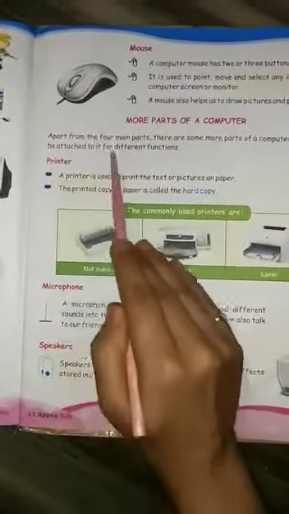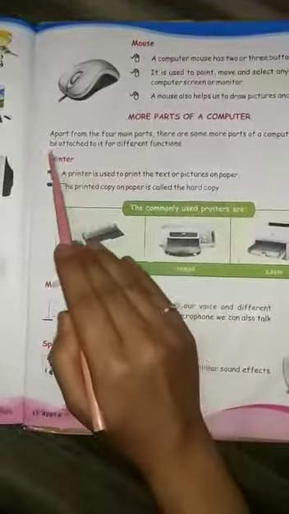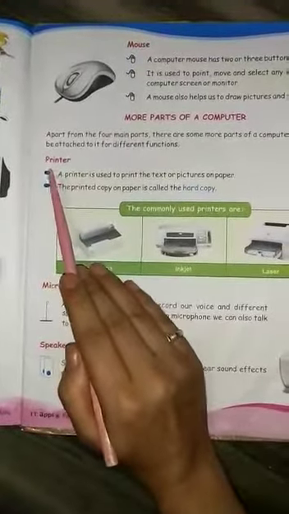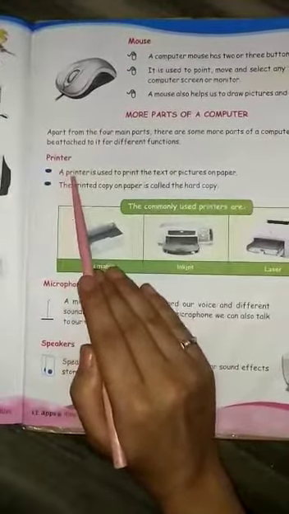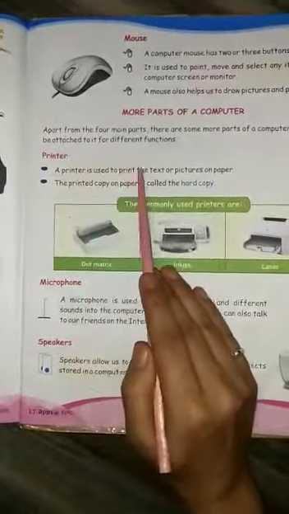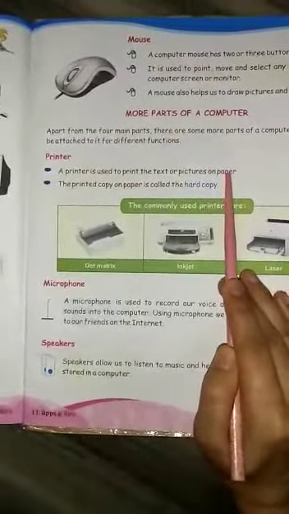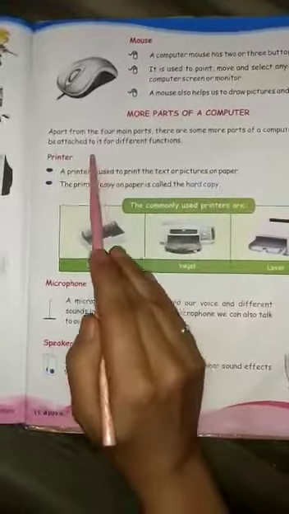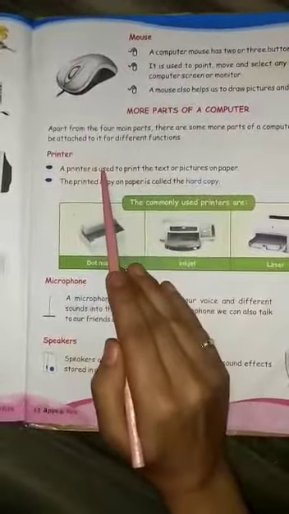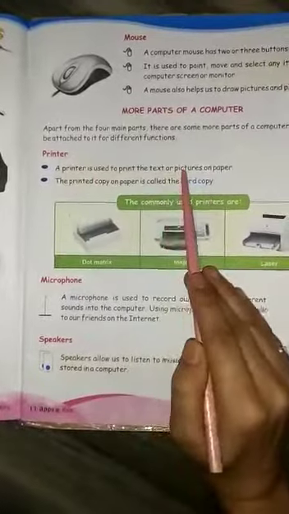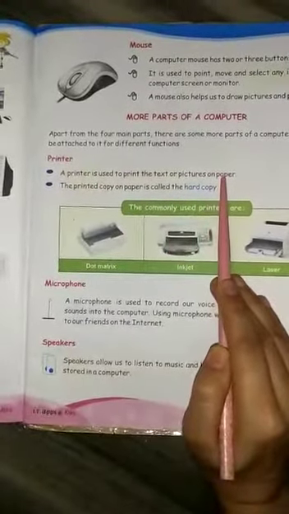Printer is an output device. A printer is used to print text or pictures on paper.